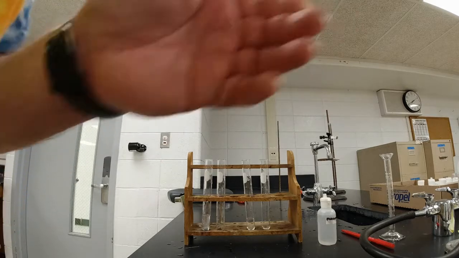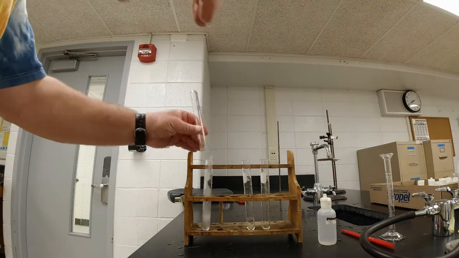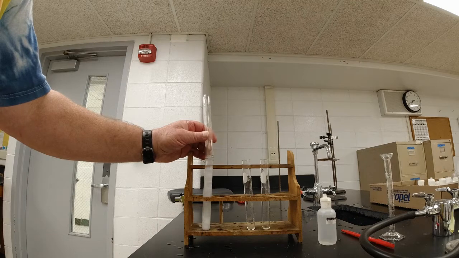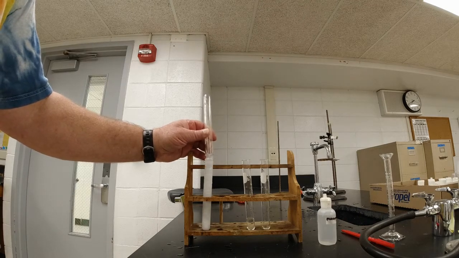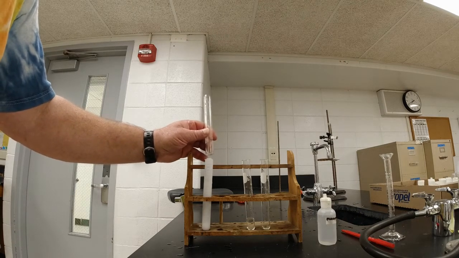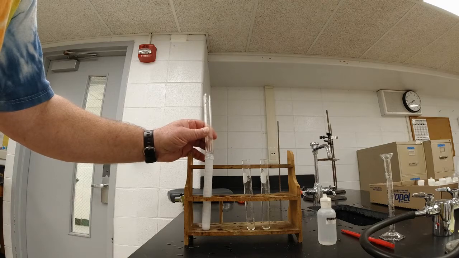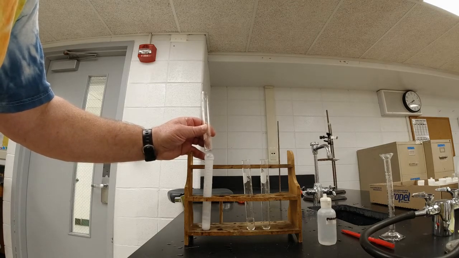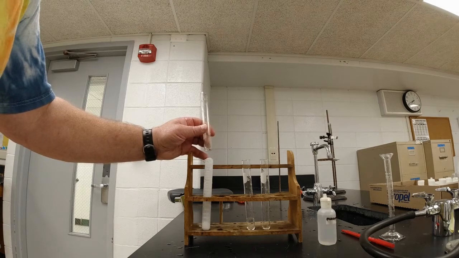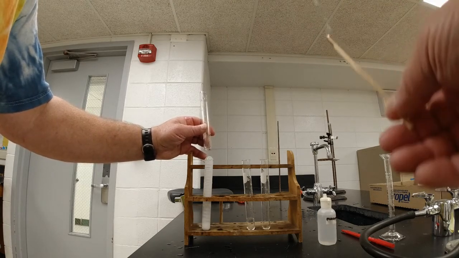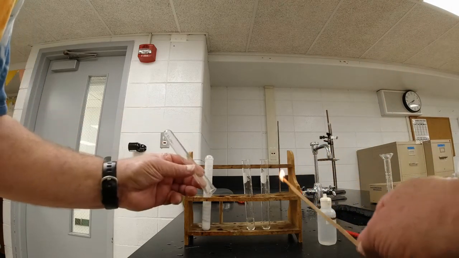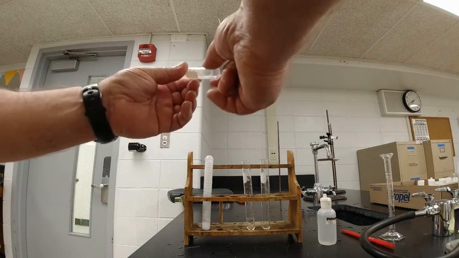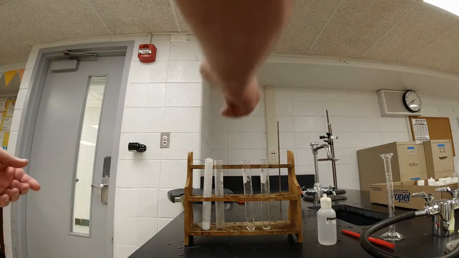So I put it in there. Immediately it starts to fizz, so I'm putting this thing over the top, and I'm trying to catch all the gas that's coming out of that. You can see it's bubbling up. There are lots and lots of bubbles coming out of that thing. I'm going to wait till it slows down a little bit. All right, I got my wood splint burning here. Let's see what happens. All right, I got an explosion that happened there. So the gas exploded. That tells me that that's hydrogen.